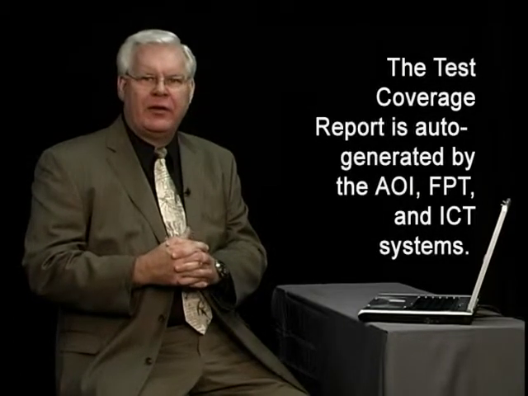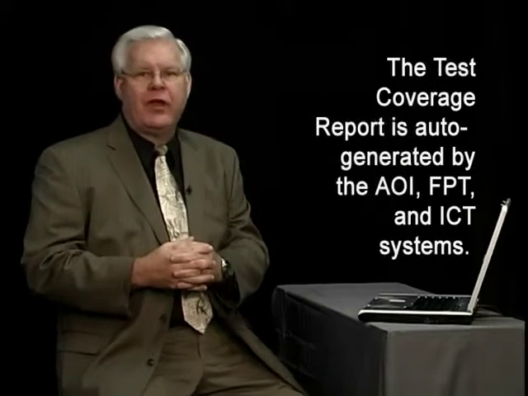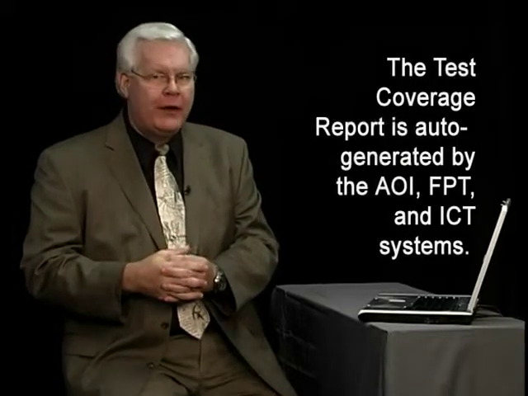How can I do it? Well, you do it by documenting your test coverage. So I have what I call a test coverage matrix in order to achieve that. There's lots of tools in the industry for being able to do this. The in-circuit testers and the flying probe testers have automated tools that will generate most of these reports. So let's take a look at some of these reports so you can understand what they are.